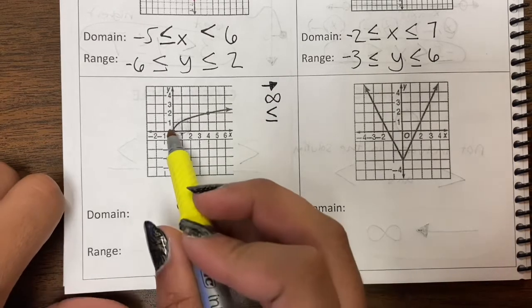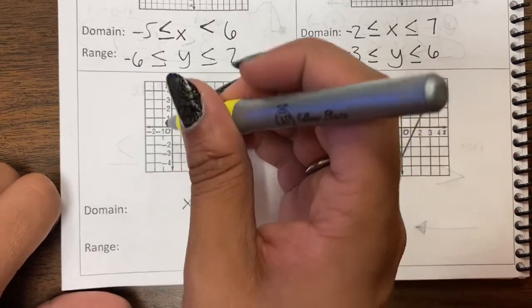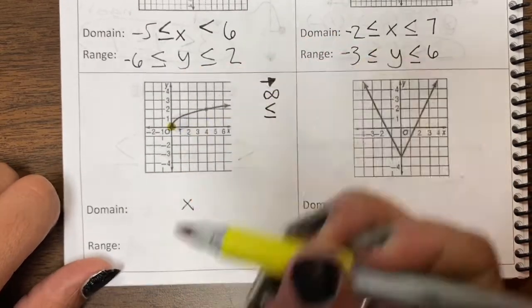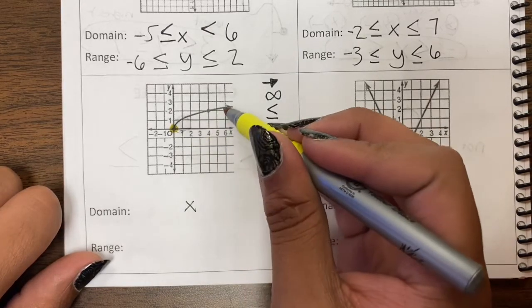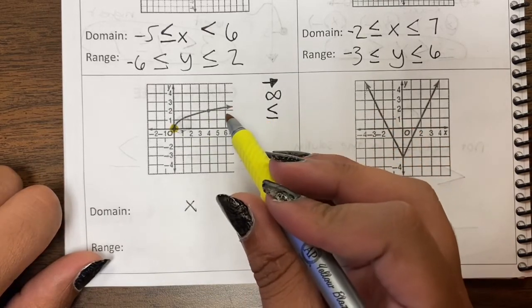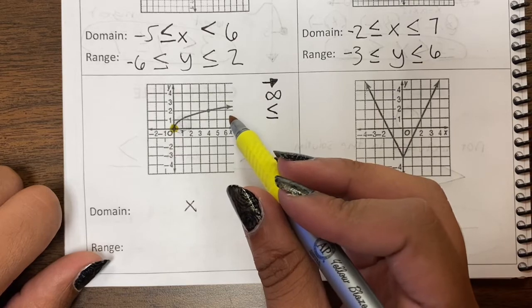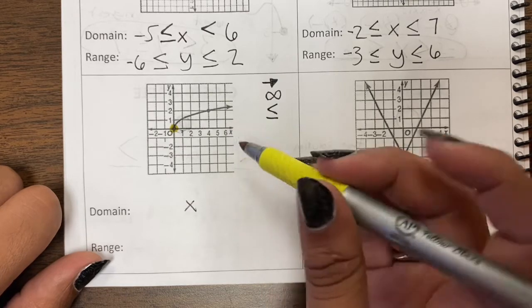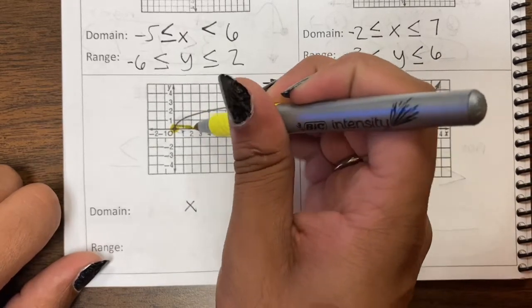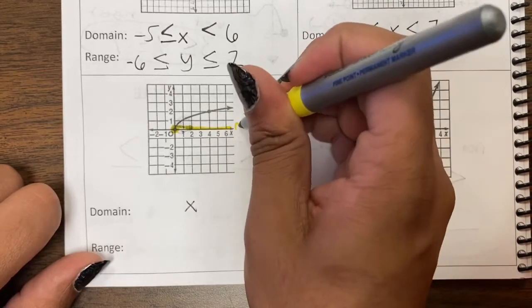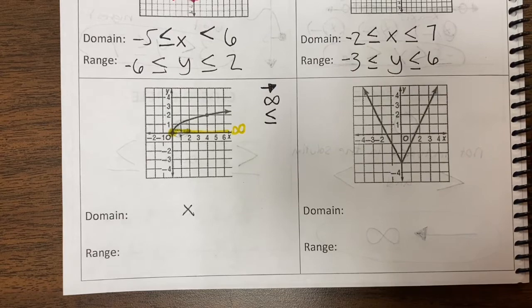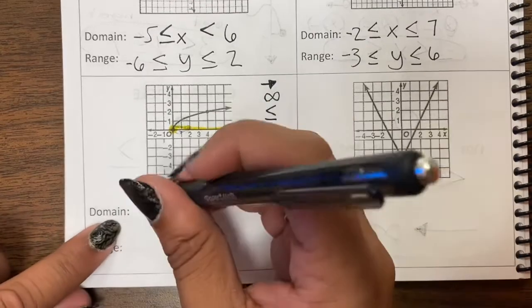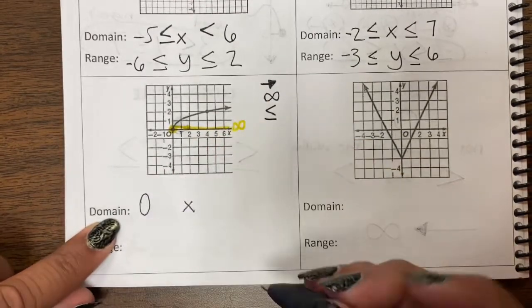So we have the furthest point left is right here at 0. And then how far right is it going to go? If we see an arrow, that means it's going to go on forever. So that number is going to go on until infinity. So the numbers we use are 0 and infinity.